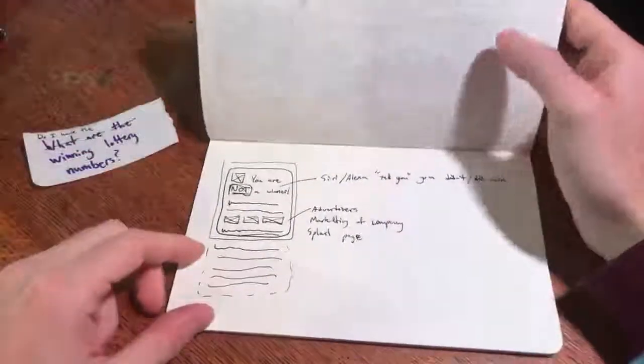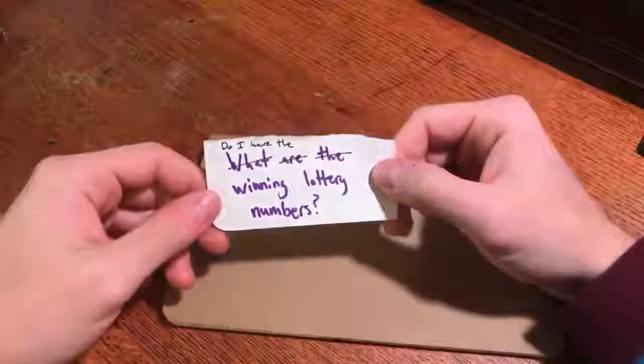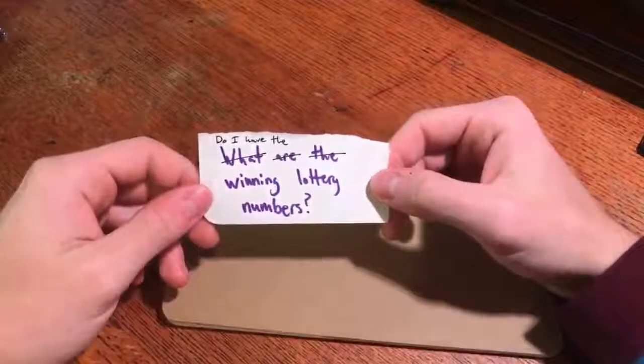So anyway, that's the answer to the question. Original, what are the winning lottery numbers? Changed to, do I have the winning lottery numbers?